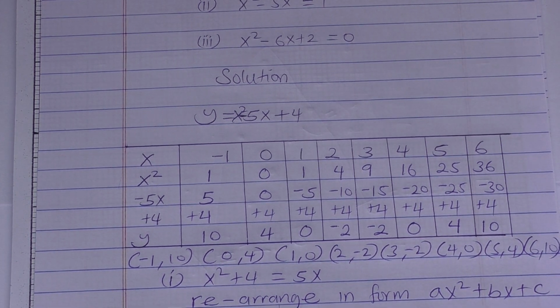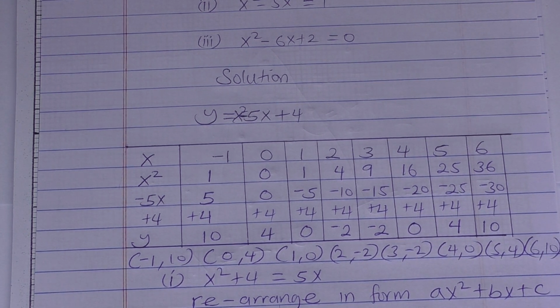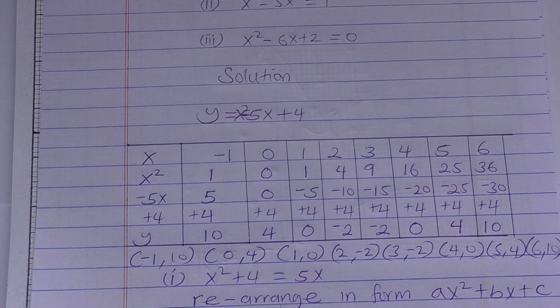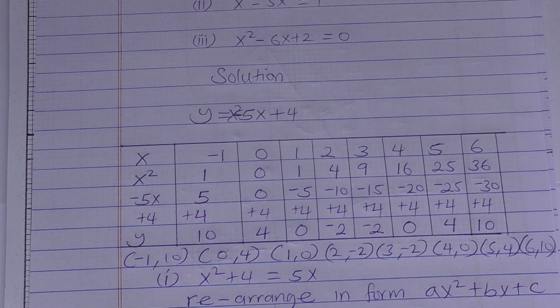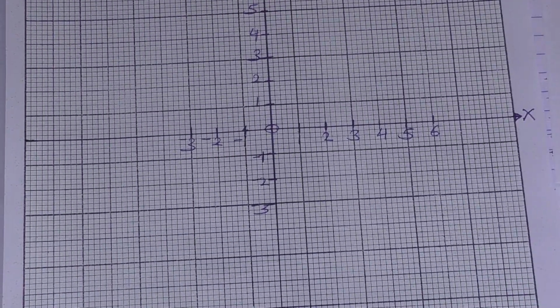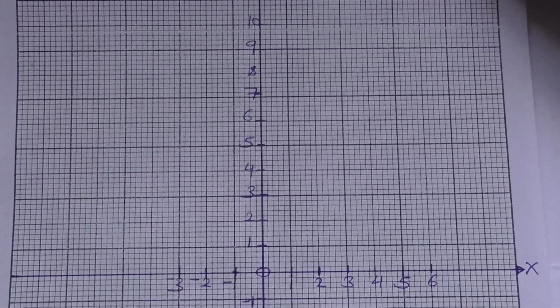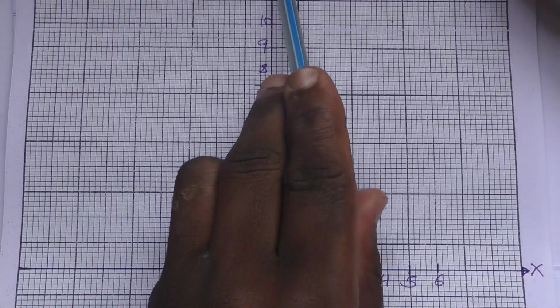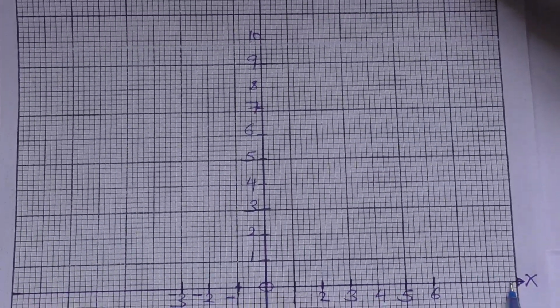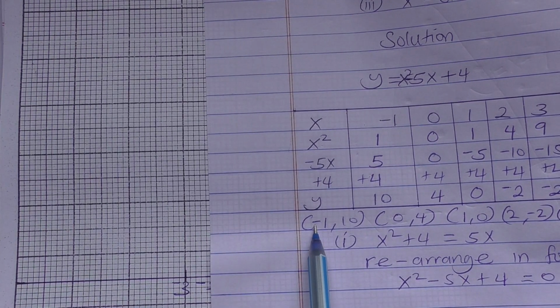After plotting them, we shall now see how to use the graph to solve other equations as given in the example. So let us look at how we shall draw the graph and use it to solve other equations. This is our graph. When you draw the axes, please always remember to label them as y-axis and x-axis. So the points we are plotting are, we have -1, 10.